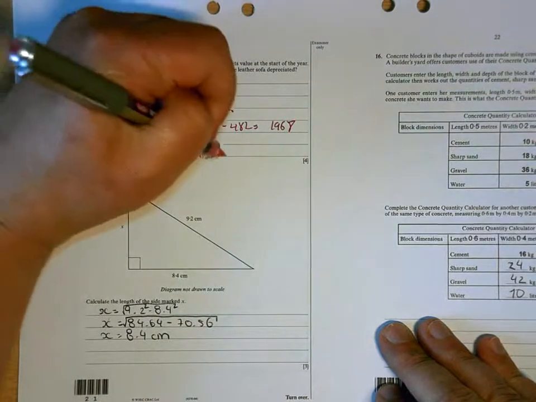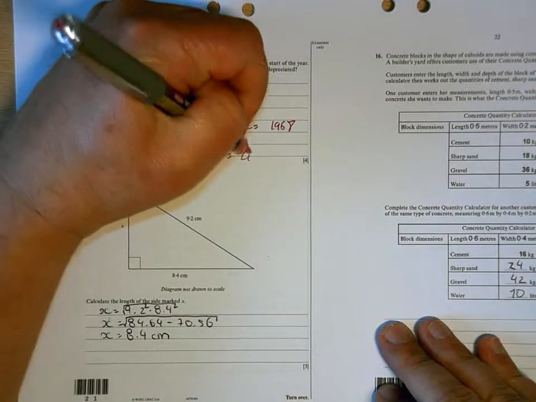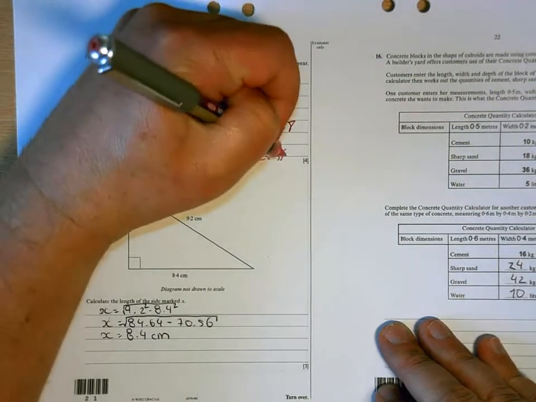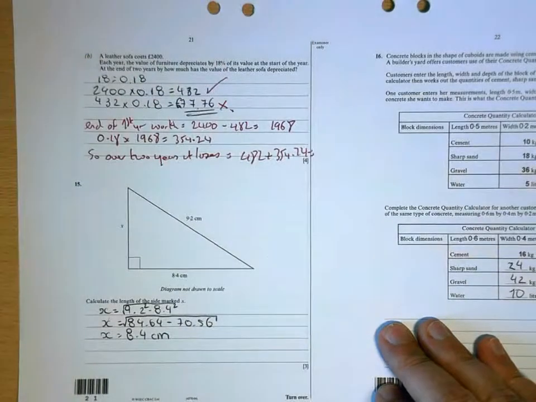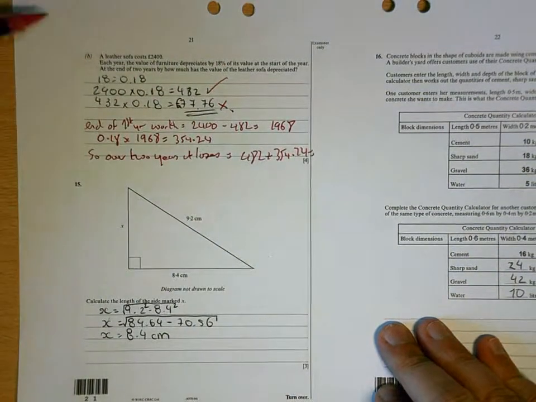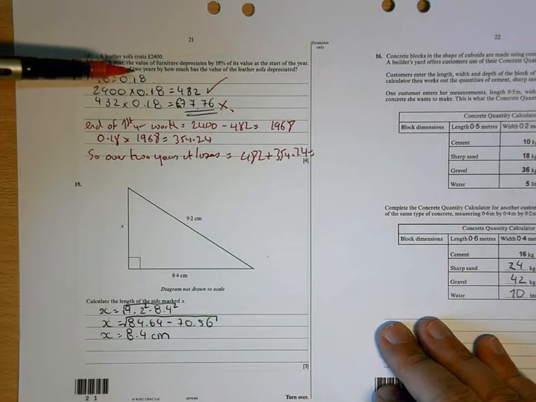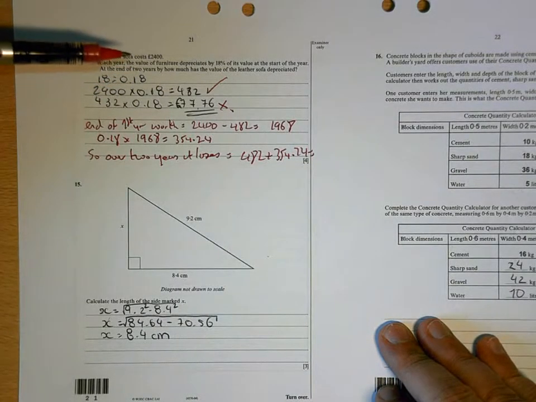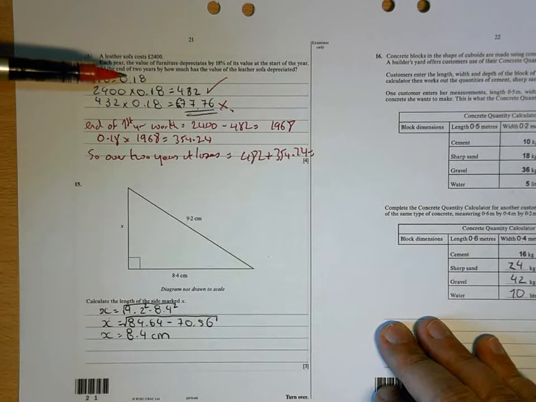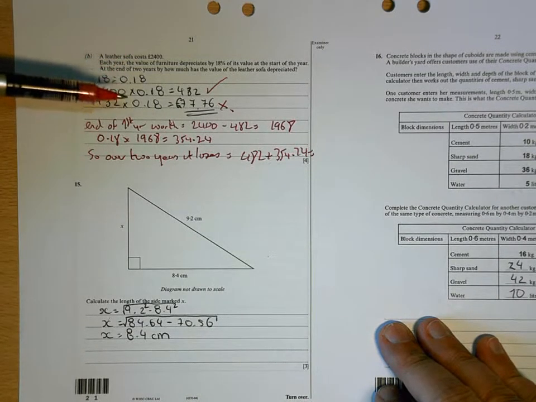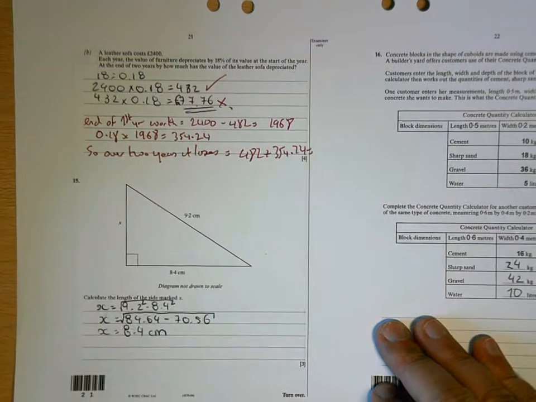So over 2 years, it loses 482 and £354.24. Okay, so we have practiced these. Compound increase is where it's earning interest. Compound decrease is where it's losing money. So you work out the percentage of the total each year and add it or take it on before working out the following year.